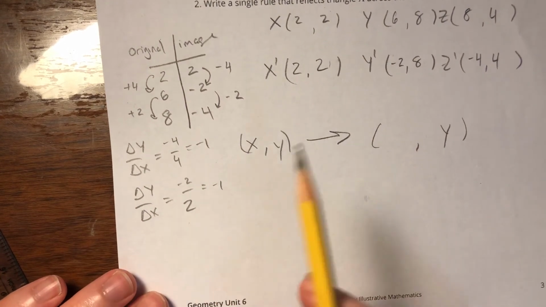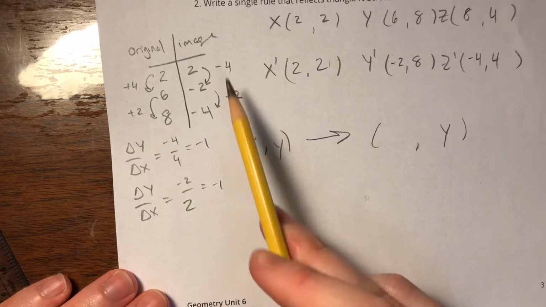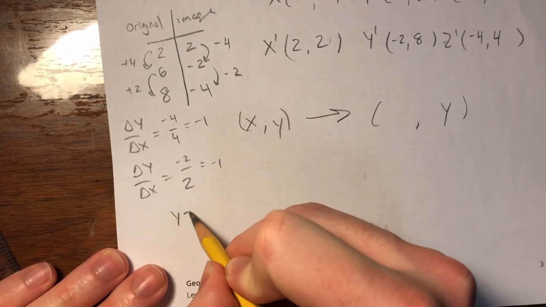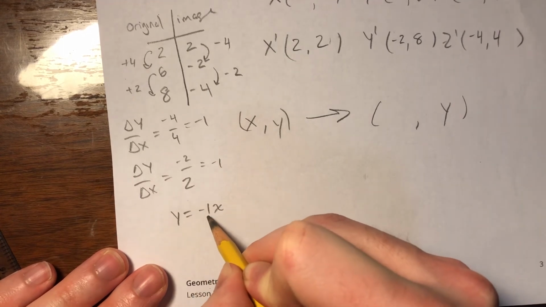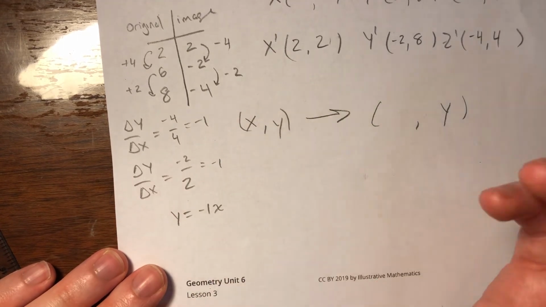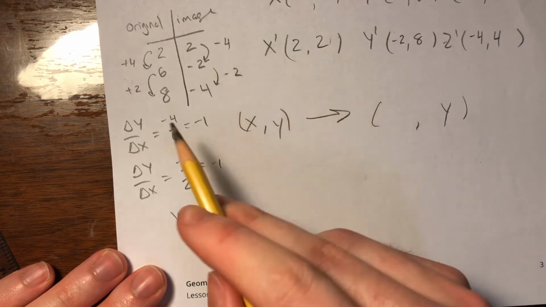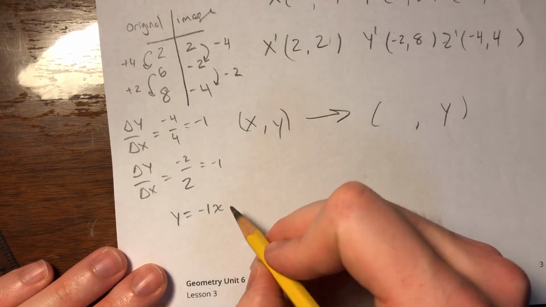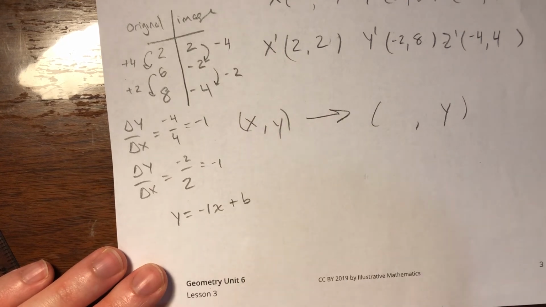What I'm going to do next now is find the y-intercept, because this is clearly a linear function because I have a constant rate of change. So I'm going to write y equals -1x. I'm inputting -1 for my slope. This is just algebra review. No one would expect you to do this in the Regents, by the way. This is totally above and beyond the curriculum. And I don't know my y-intercept yet, so I'm going to put a b there.